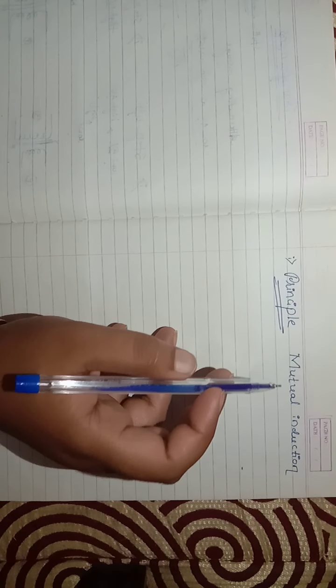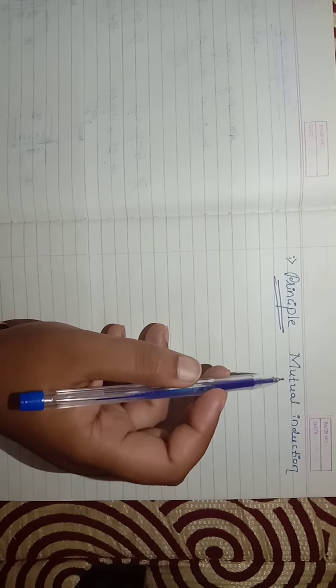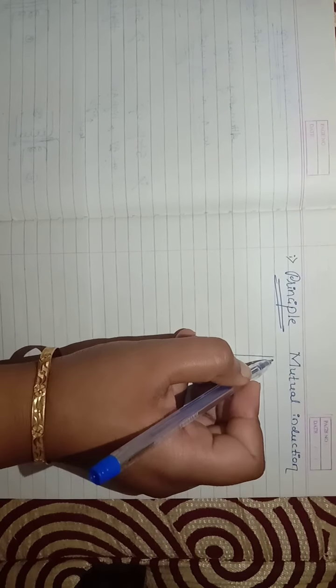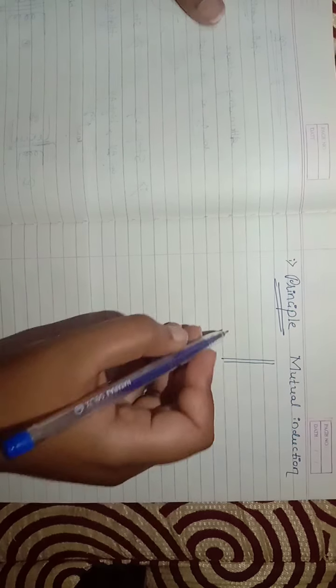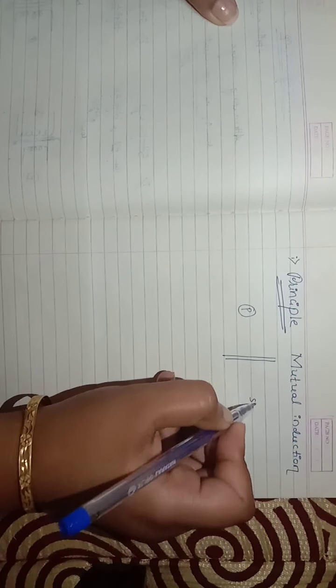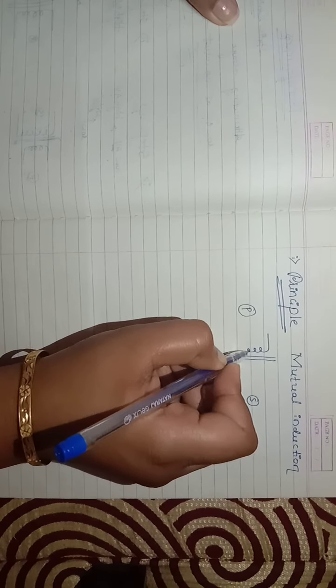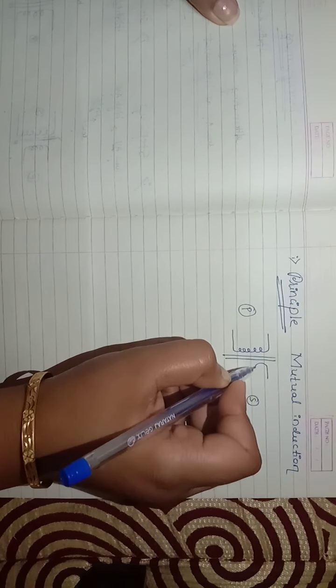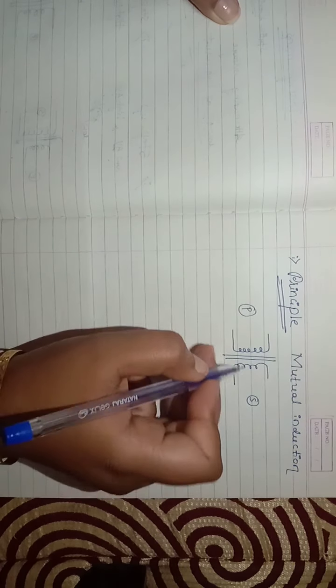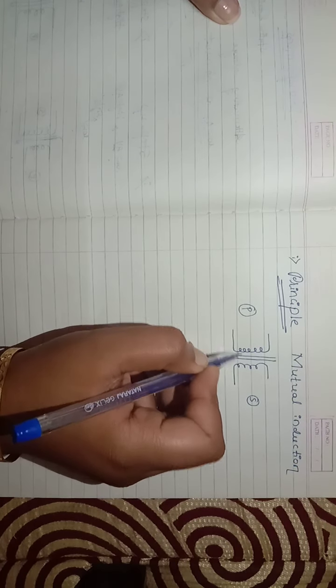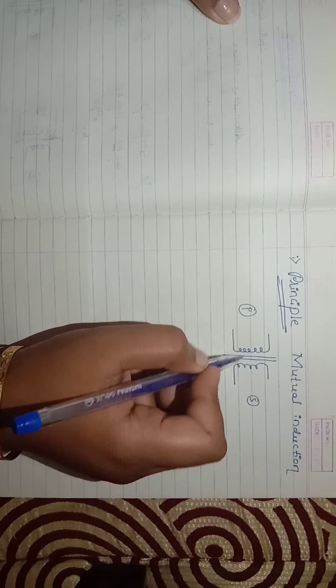So the principle on which transformer works is mutual induction. An EMF is induced in the coil when a changing current flows through one more coil. Means you are having an iron core here. We are having two coils, primary coil and secondary coil, wound on the same iron core. In between these two coils, they are not connected to each other, they are kept nearby each other.